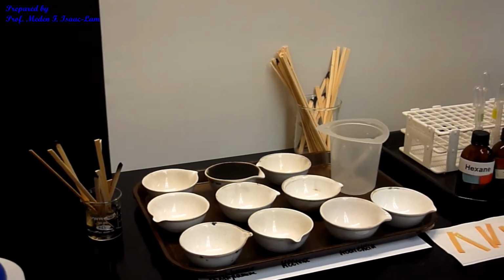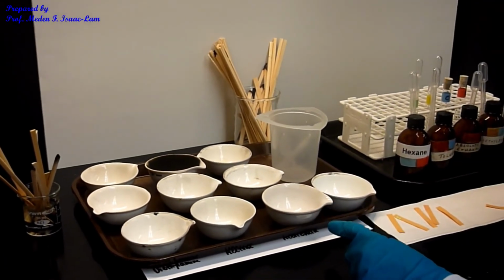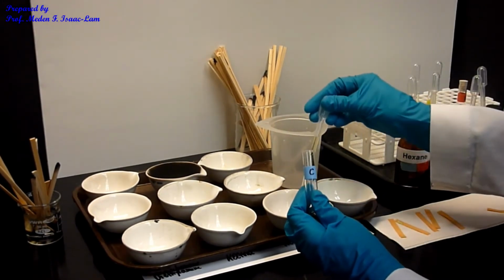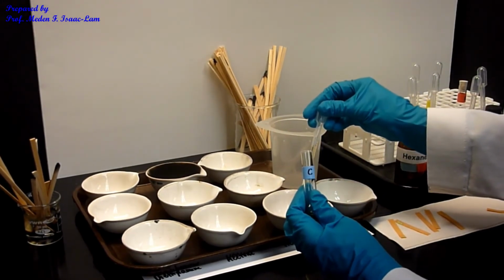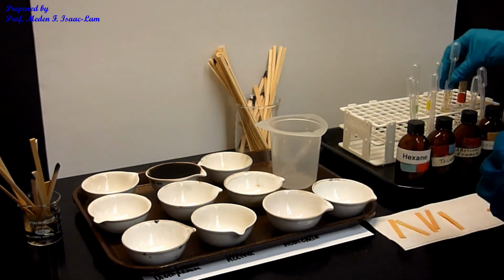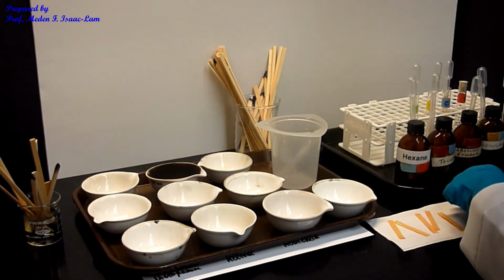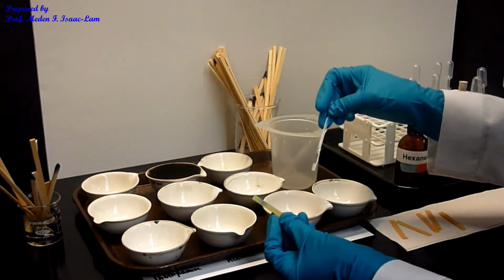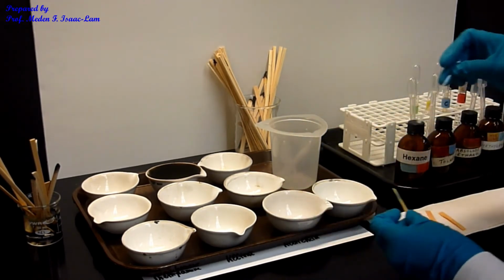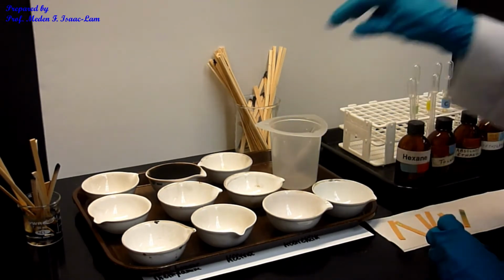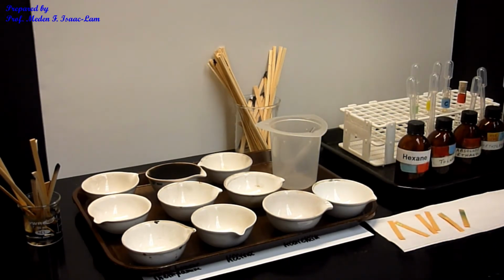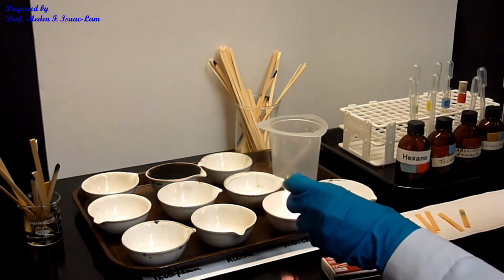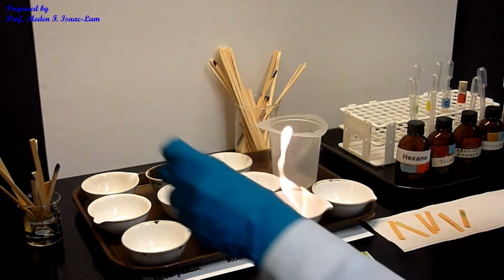Right, so now we're doing C, so unknown C. Okay, we're gonna do acidity, so acidity. Okay, turn color. Right, and now flammability. It's flammable.